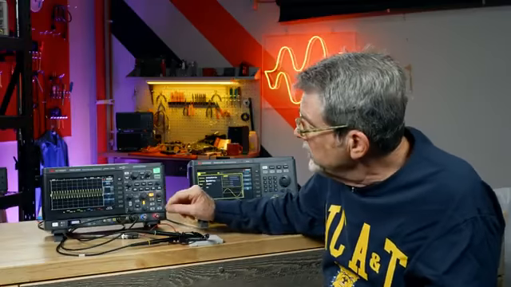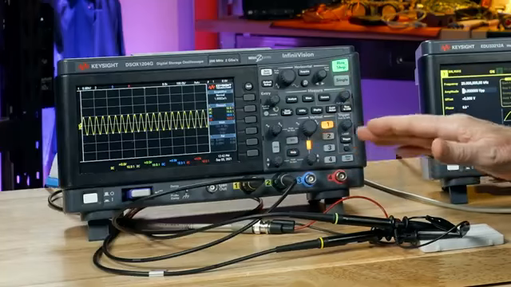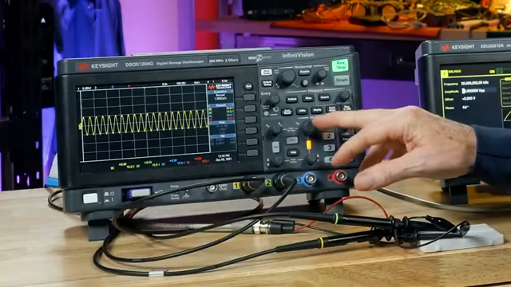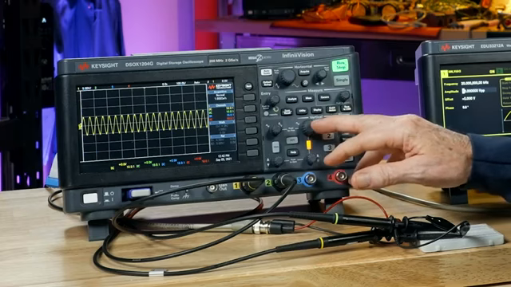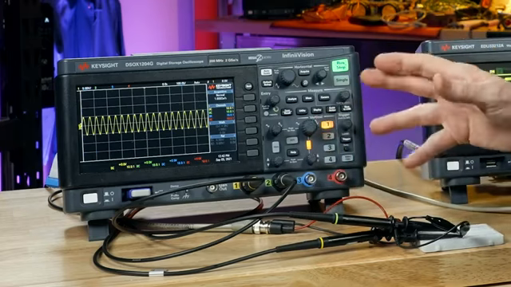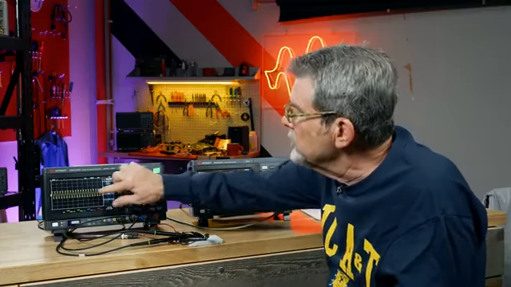So what do we mean by adjust the vertical scaling? So here's the vertical section. There's a big knob there. Now some scopes, there are dedicated scaling knobs for each channel. In this particular scope, there's 1 set of scaling knobs, and they're multiplexed. So if I want to adjust channel 1, I press the 1 button, rotate the knobs, 2, rotate the knobs, and so on.